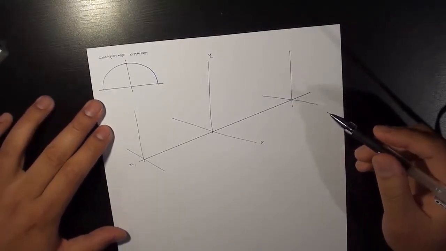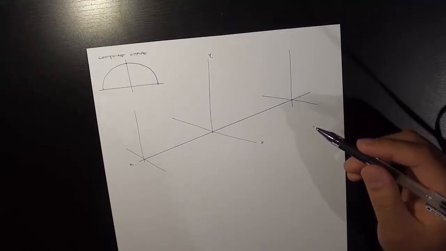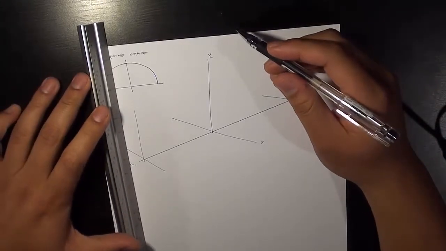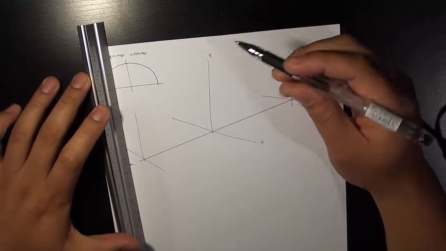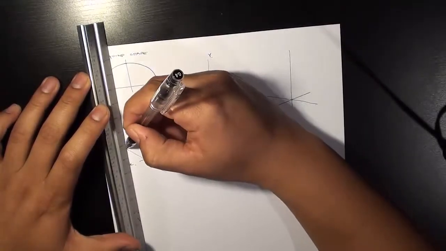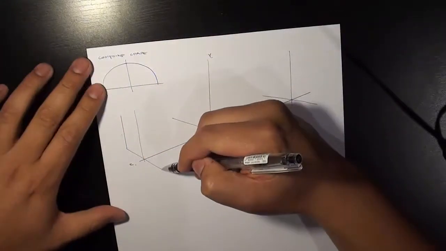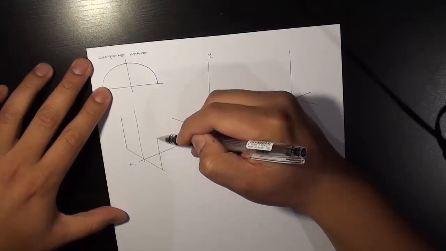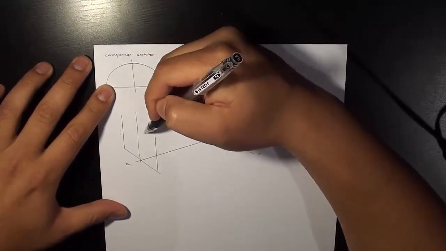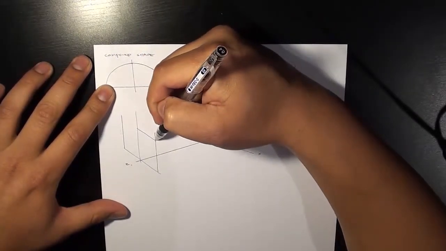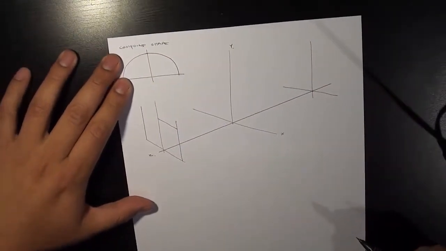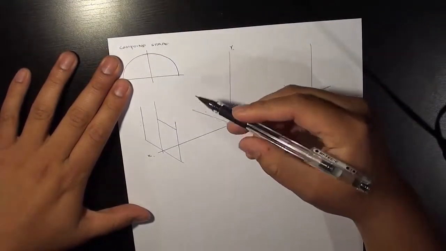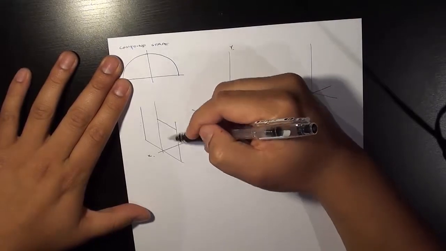All right, so when I do these compound shapes, a good way to start off is creating a box. I'm going to just do one side right here. I'm going to draw in my shape.